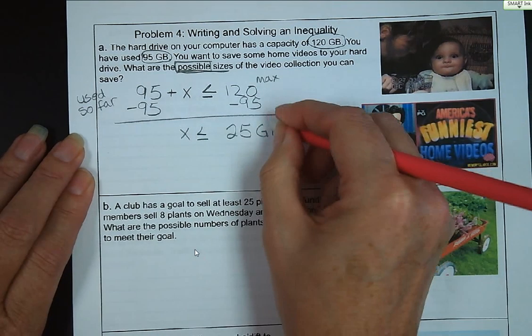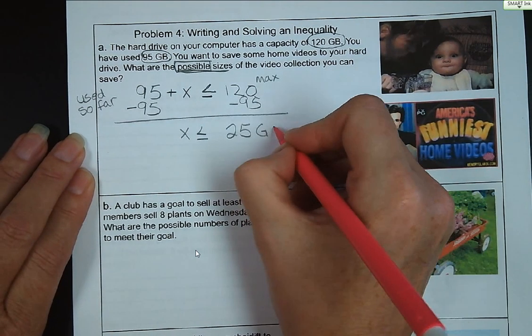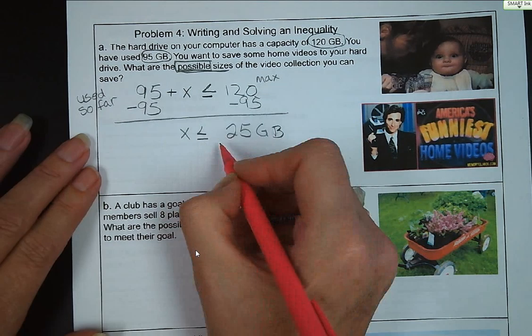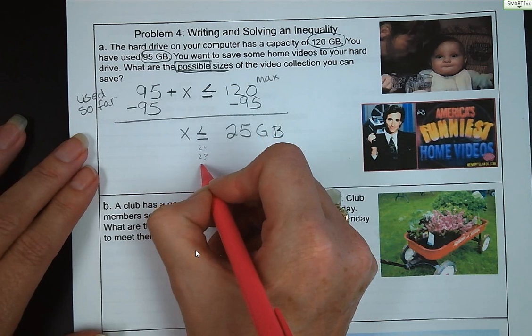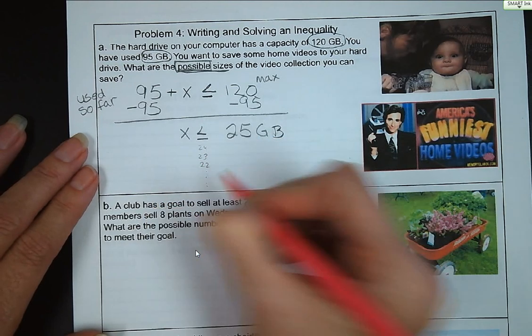So you can only fit 25 more gigabytes of anything on that hard drive. Or 24, or 23, or 22. Or anything less. Yeah. And 25. All right.